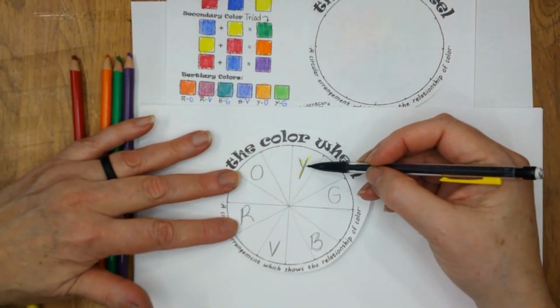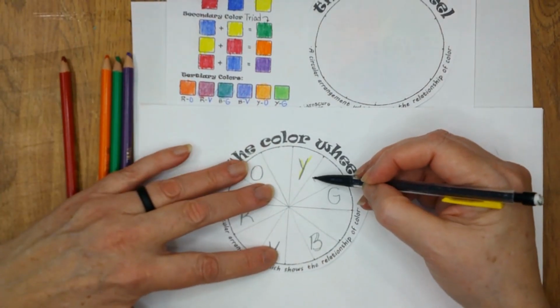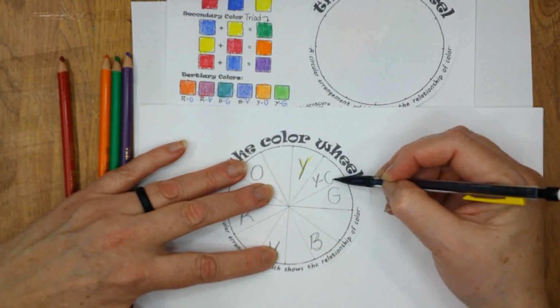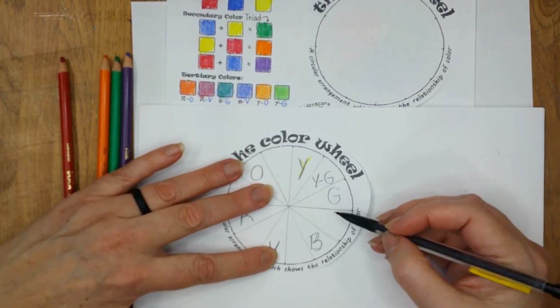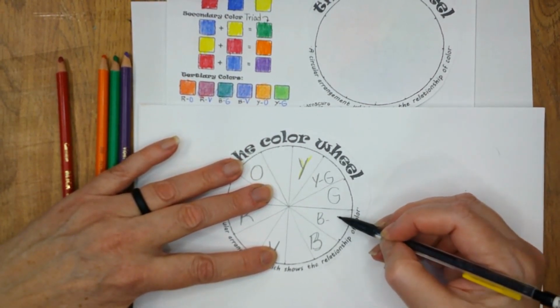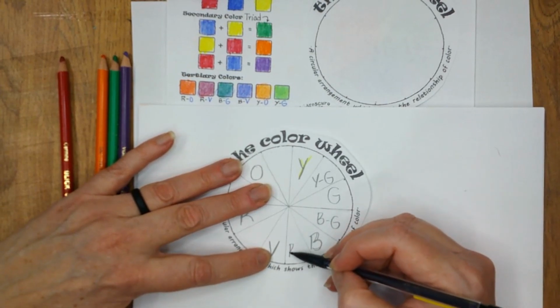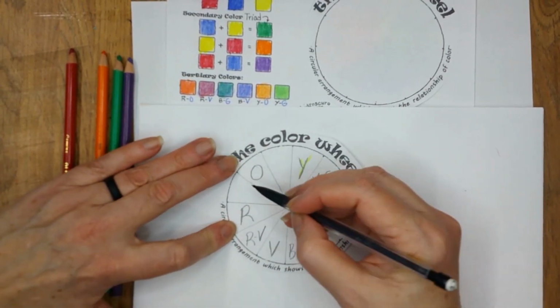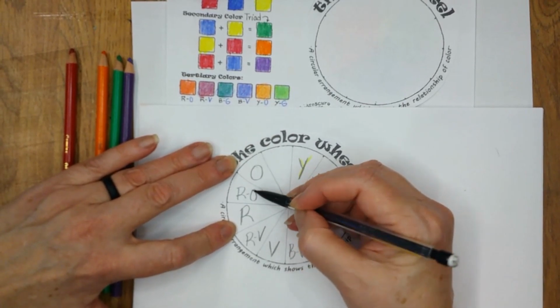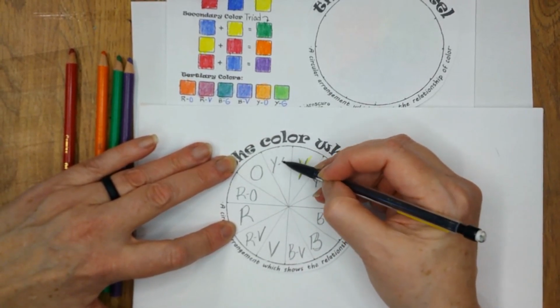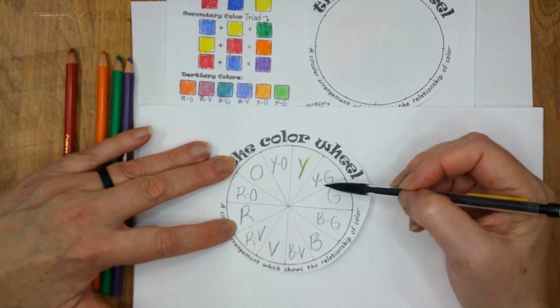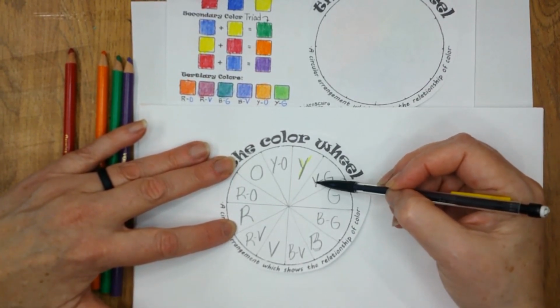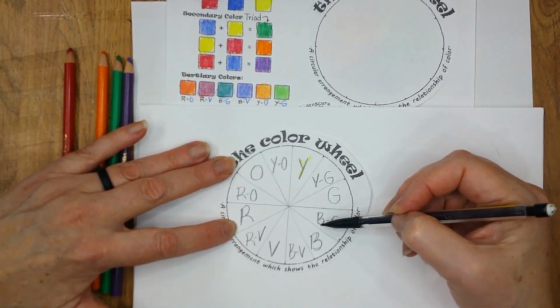And then, of course, if you mix yellow and green, you're going to have yellow-green, blue-green, blue-violet, red-violet, red-orange, yellow-orange. And the reason we always use the primary first is that's the correct way to do it.